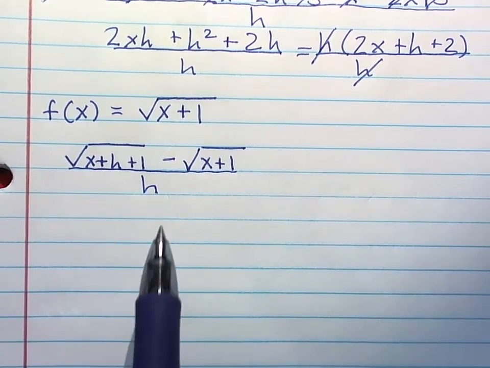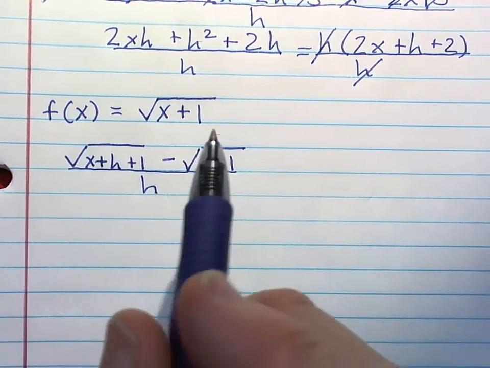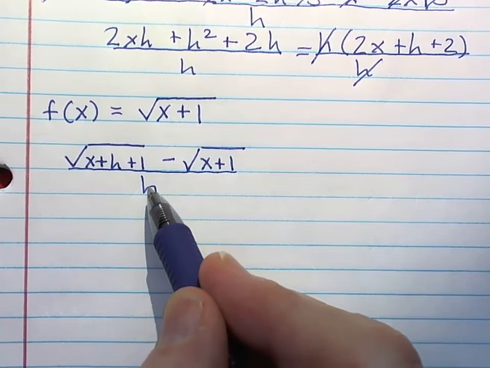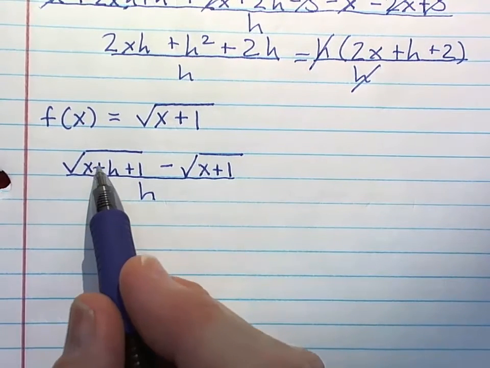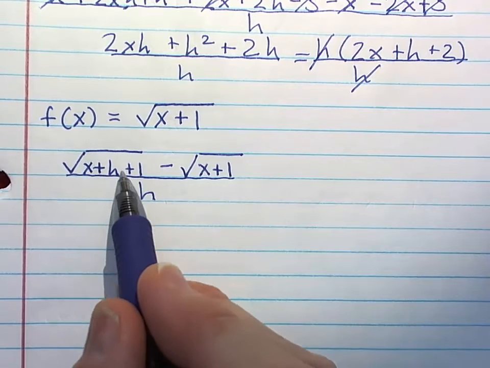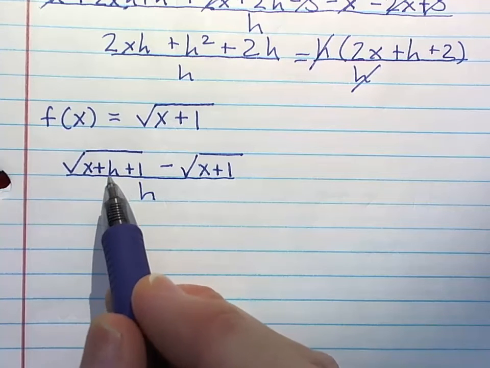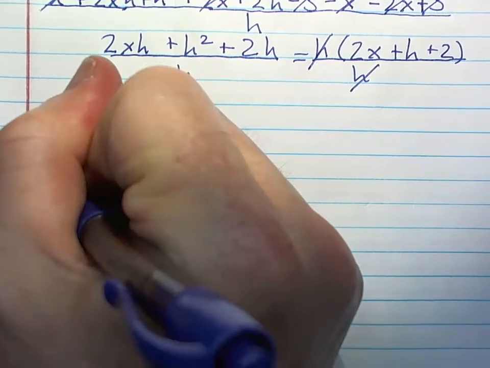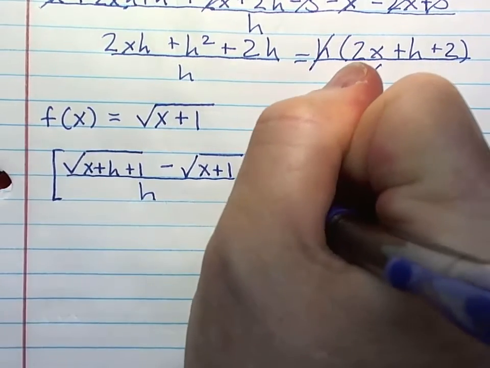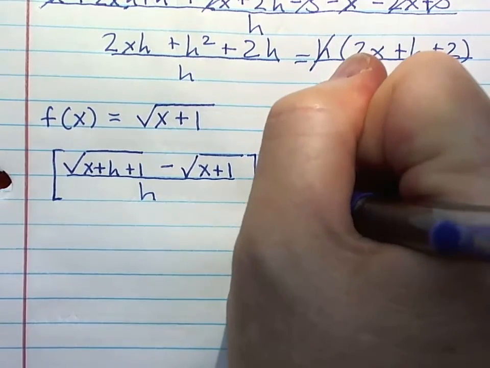Now remember, there's a trick to this. We would like to divide this h out of the bottom, but we can't right now because the h is all locked away inside this radical. But the way we can get rid of the radical and liberate that h is we multiply by the conjugate.